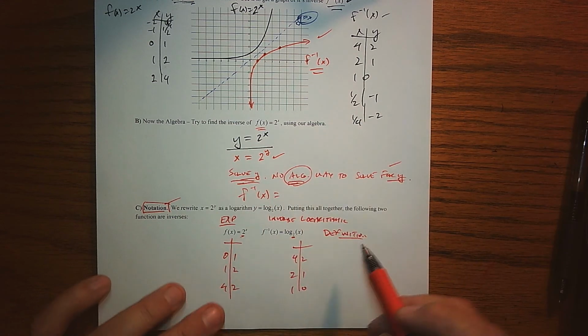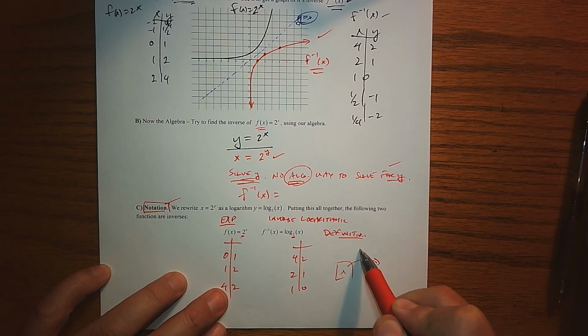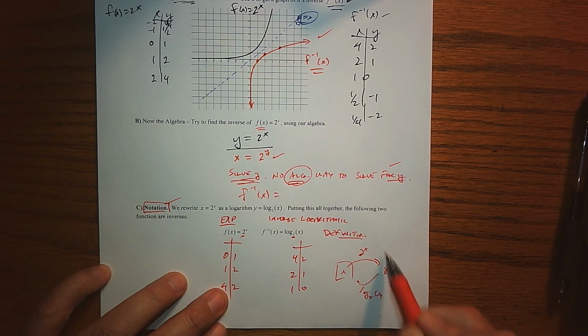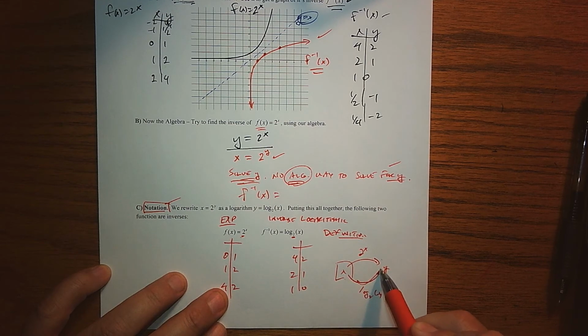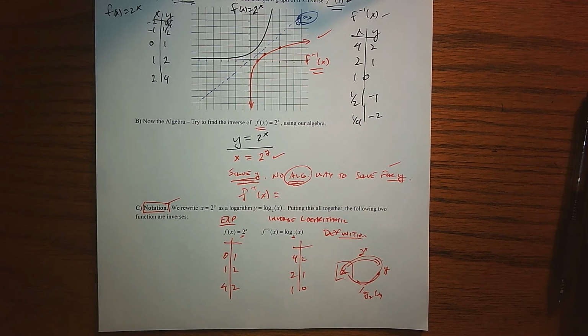These are the two functions that, if I start with an x, the exponential function will take it here, and the log base 2 of x takes a y value here and maps it back. All right, so it's basically the complete circle. I go here and I come back here using that. So those are the two functions that basically reverse themselves.